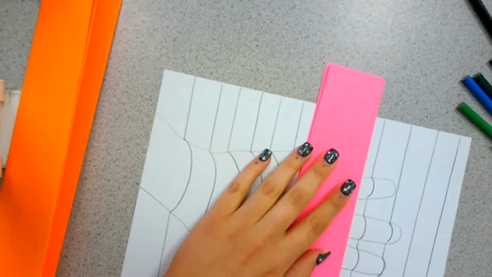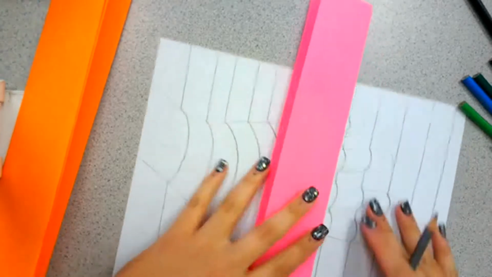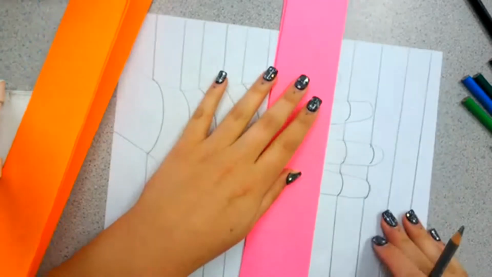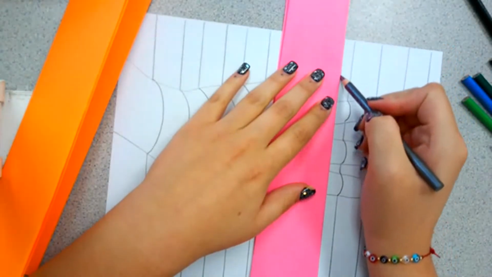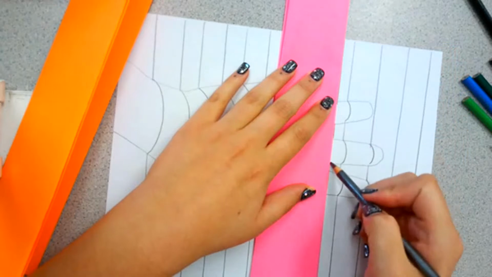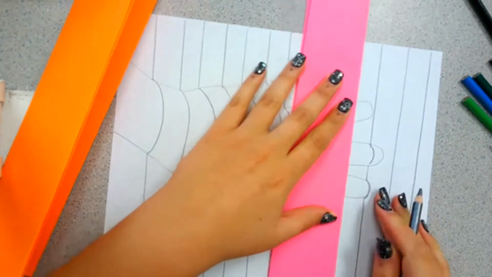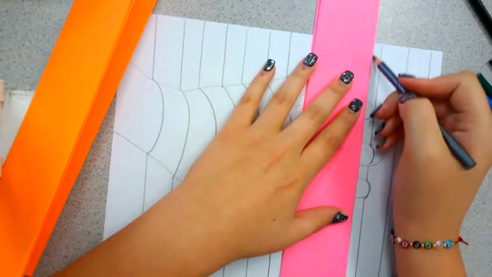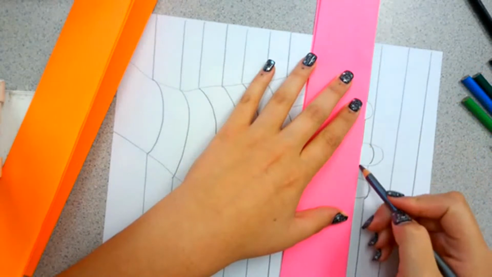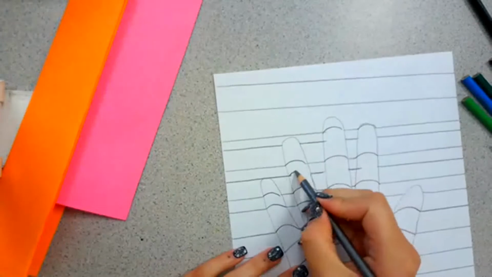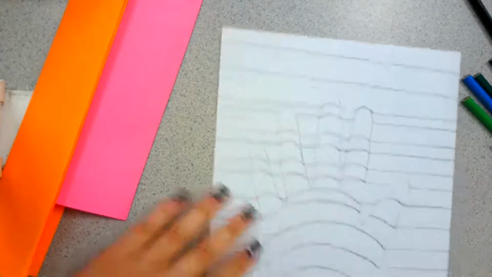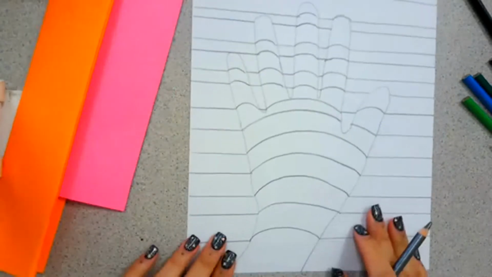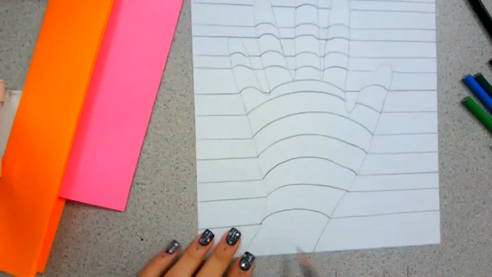So I'm just adding more lines by the fingers because I really like the way that the line's curved by the fingers. So I'm just adding a few more of those so that we really sell the illusion. I'm just going to curve the line. So now you can see that I have this hand with these lines on it.